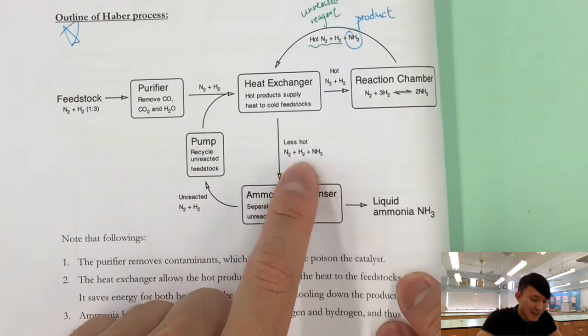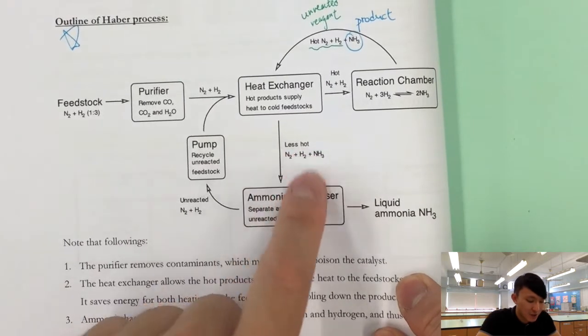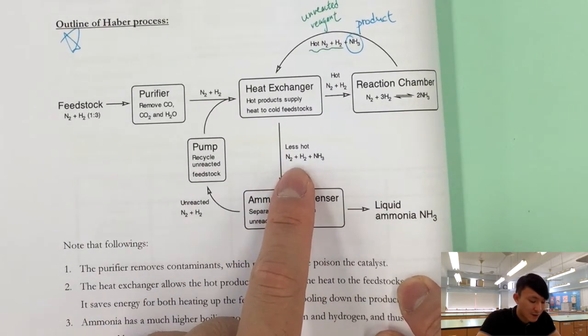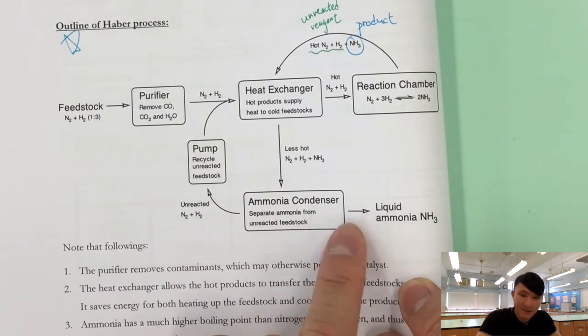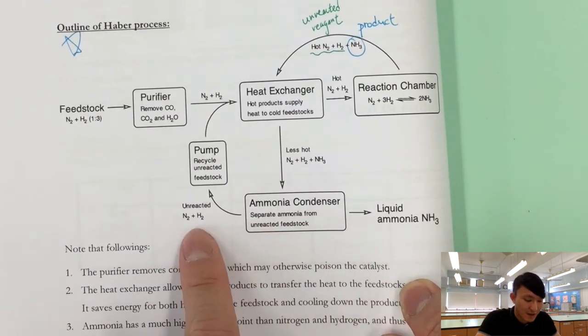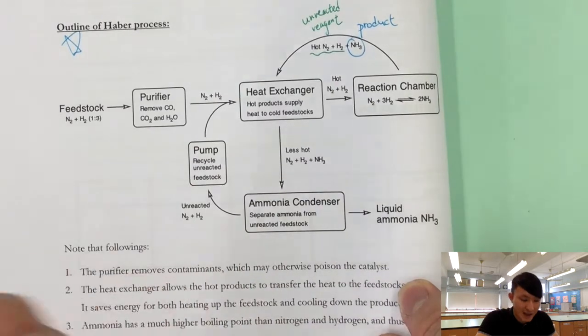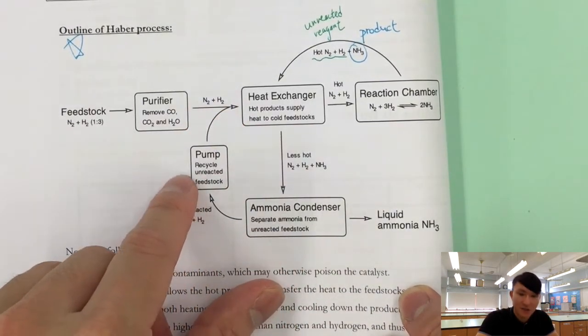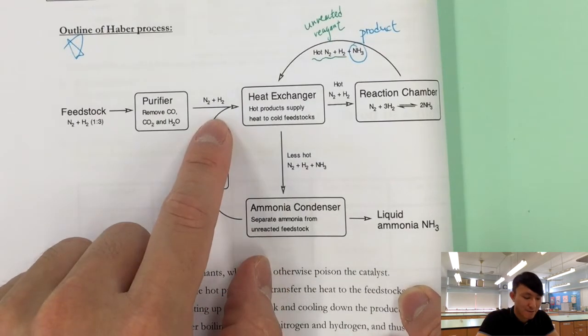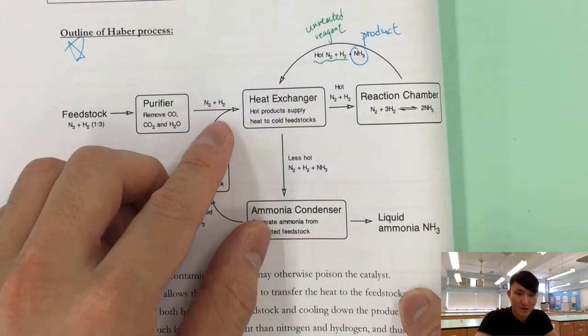So this less hot gaseous mixture is directed to the ammonia condenser, then the ammonia will be condensed, whereas the unreacted N2 and H2 still remain as a gas, and will be pumped back to this part where it is recycled and mixed with the cold feedstock.